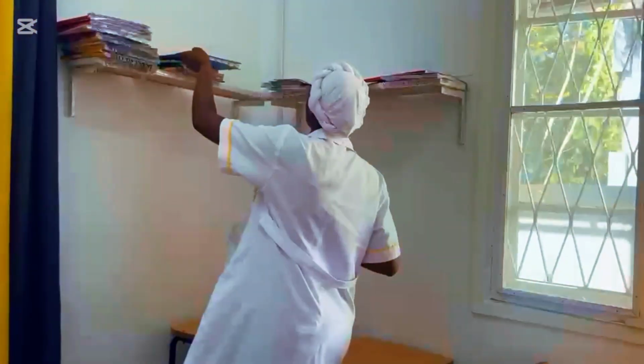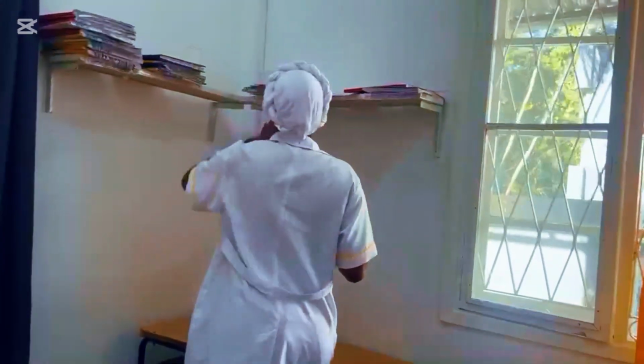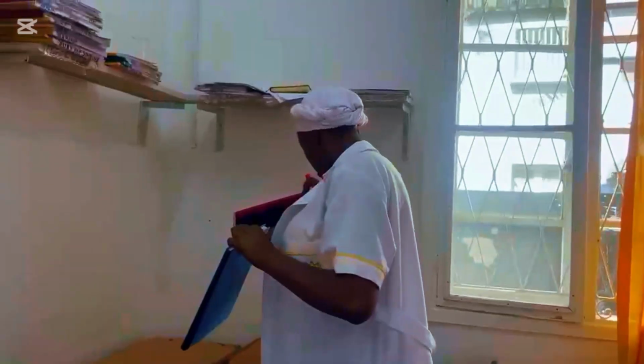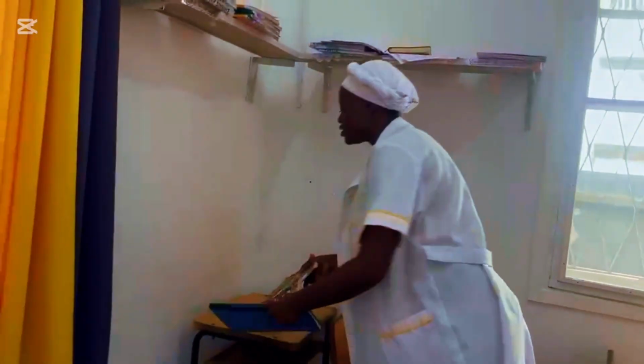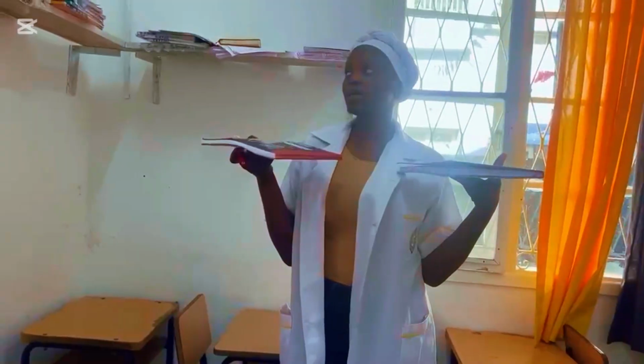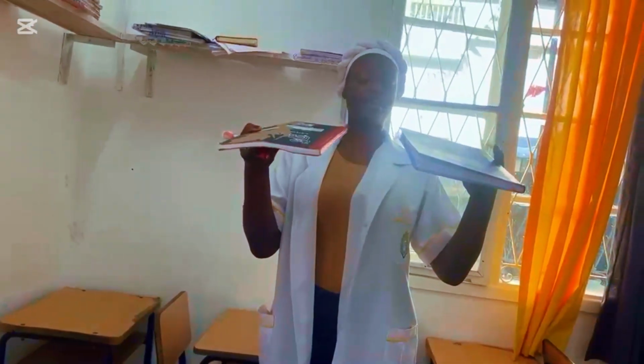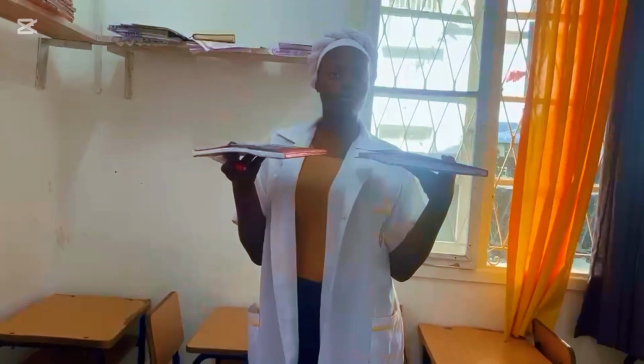Okay? And we also have these two books, right? That one is smaller than the other, but these ones I feel like they are equal. Okay? But another question, which book is beautiful? Is it this one or this one?